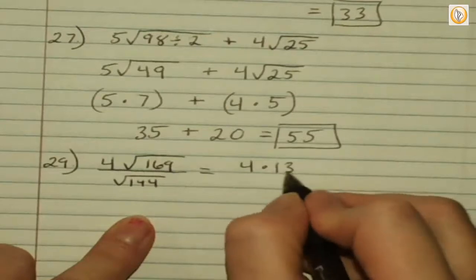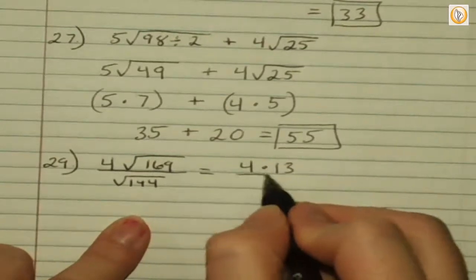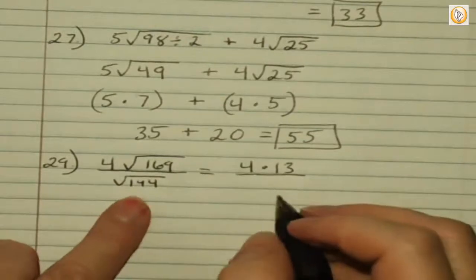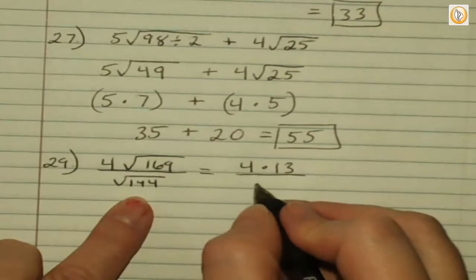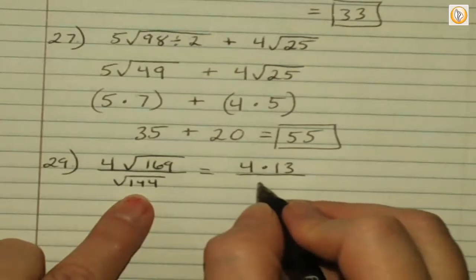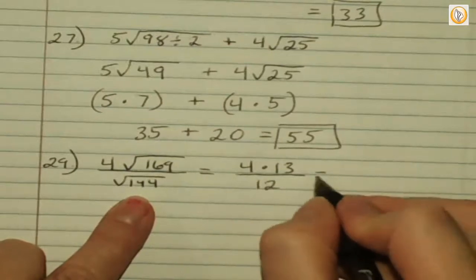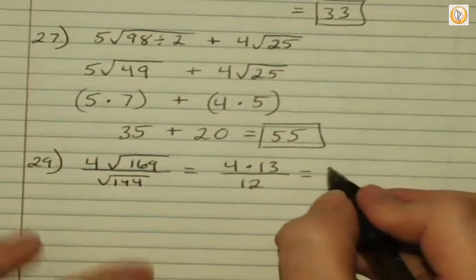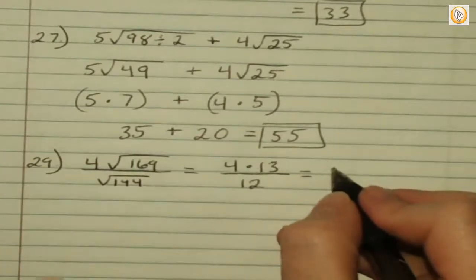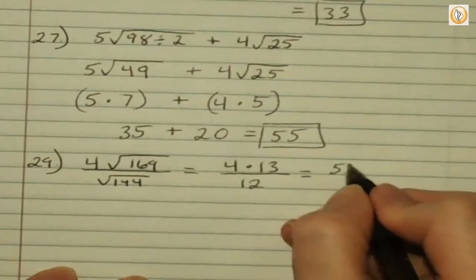There you go. I'll give you a hint. Joanne's problem had it. All over, what's the square root of 144? 12. There you go. All right, Cecilia, work out 4 times 13. Tell me what you get. 52.